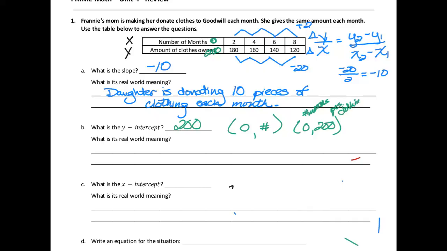So initially she had 200 pieces of clothing.